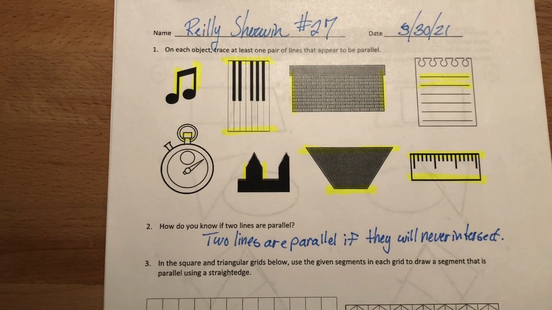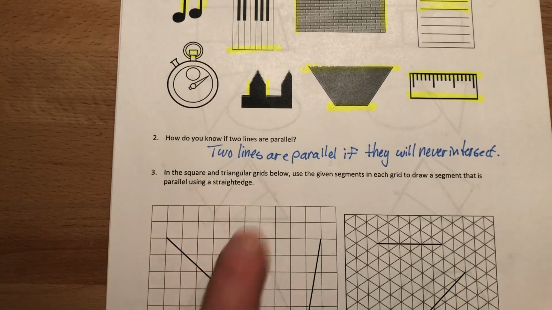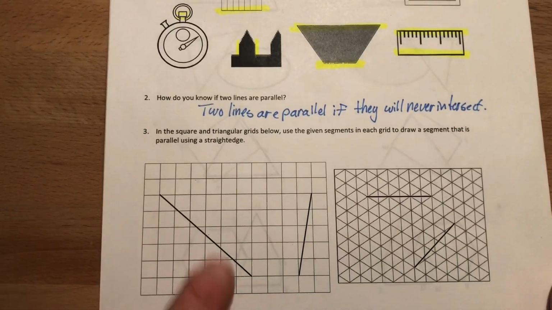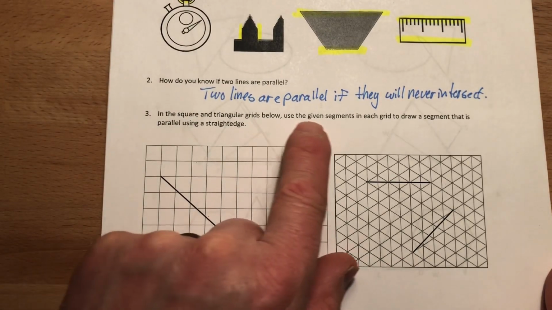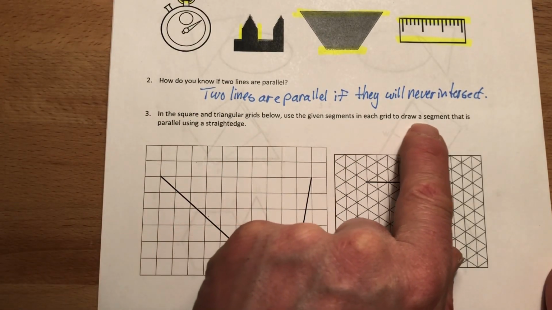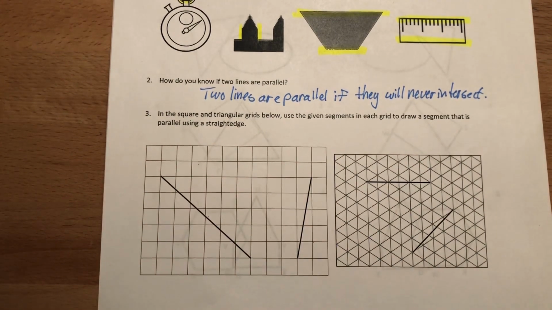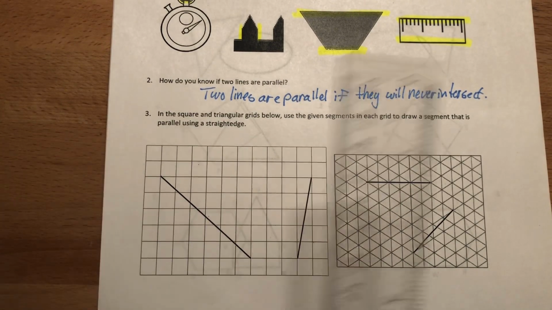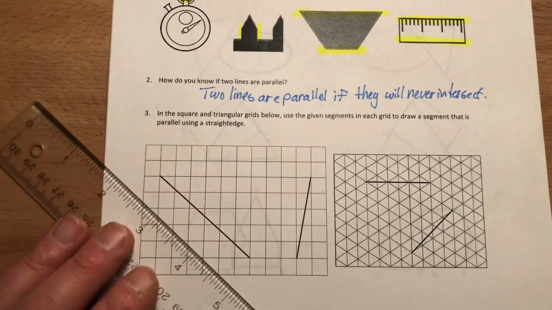All right, so down here it says, in the square and triangular grids, see the square grid and the triangular grid? Below, use the given segments in each grid to draw a segment that is parallel using a straight edge. Oh, need to use a straight edge. So, I'm going to reach over and grab my ruler, okay? Here's a ruler for me. Okay, so I can do that.